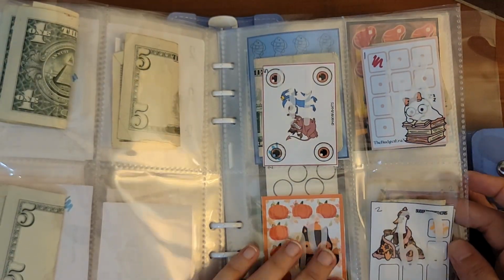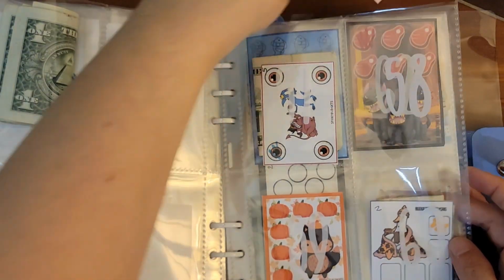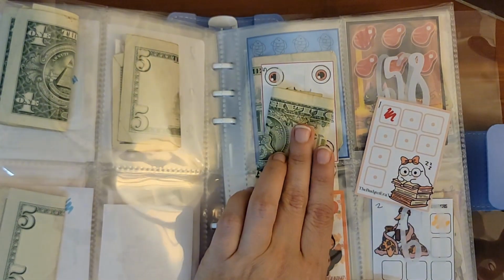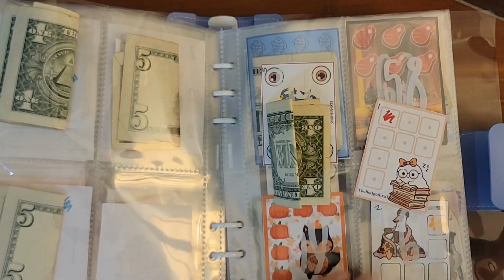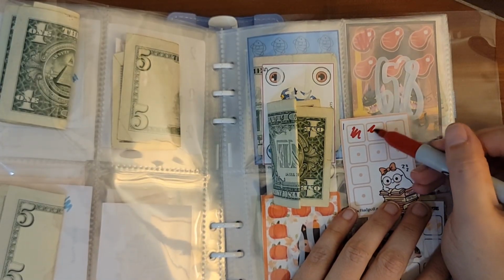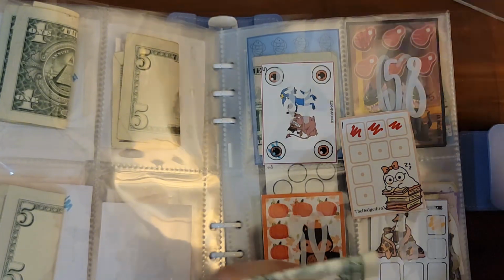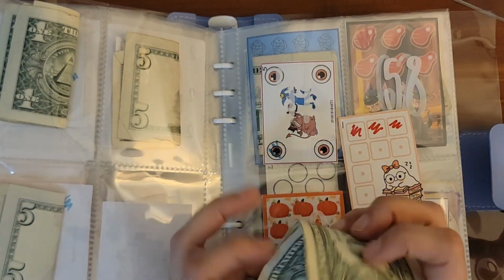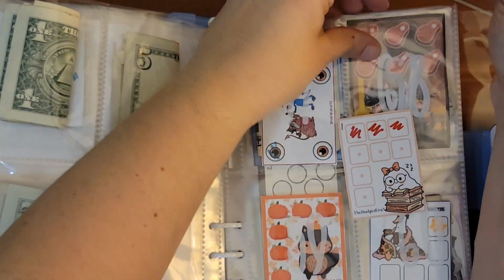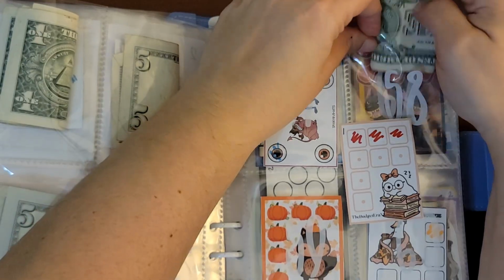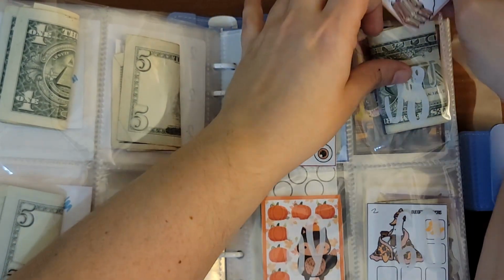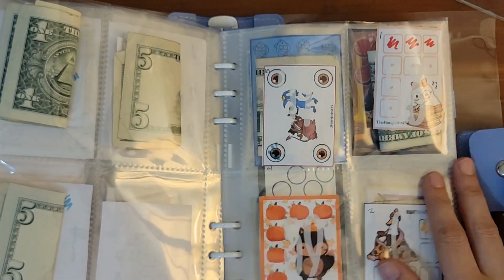All right. 58 is actually the budget era XX. So we're going to do 1 and then 2. We're just going to go ahead and put it in the same envelope. Okay, and that is all we're going to do for the 100 envelope.